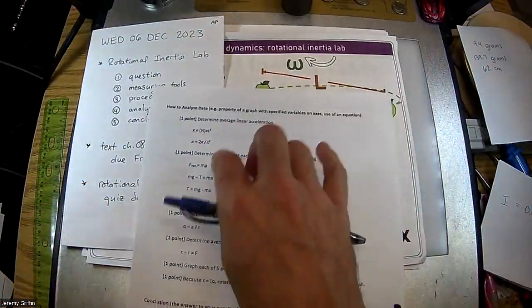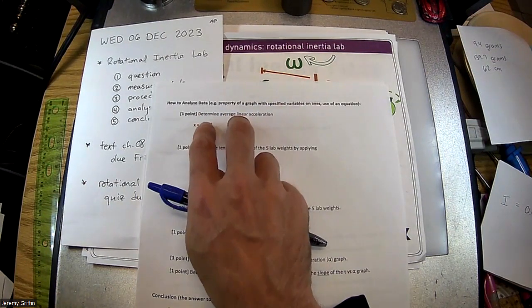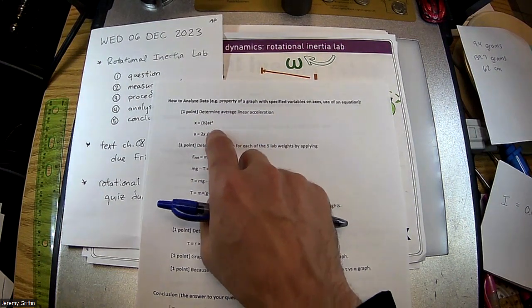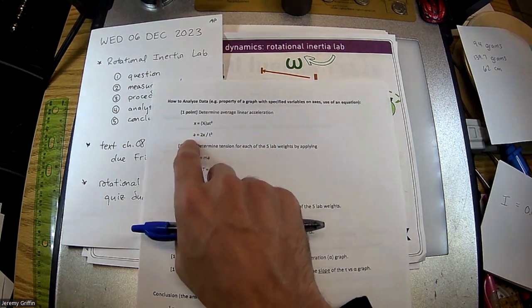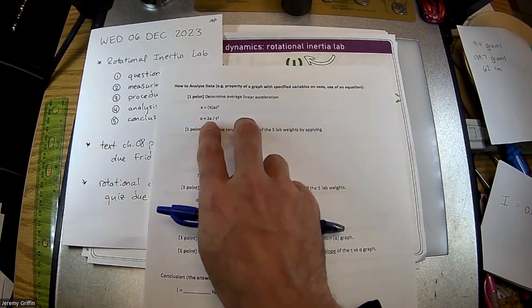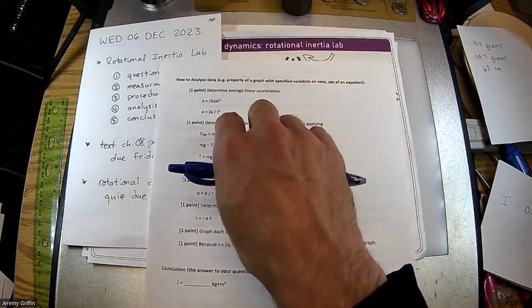Right. Next, this next section I've sent to analysis. Right. We're going to do some equations. Determine the average linear acceleration. x equals 1/2 a t squared. You can rearrange that and get acceleration is 2 times the falling distance divided by the falling time squared. Next point, if you have that in your procedure, that's okay.